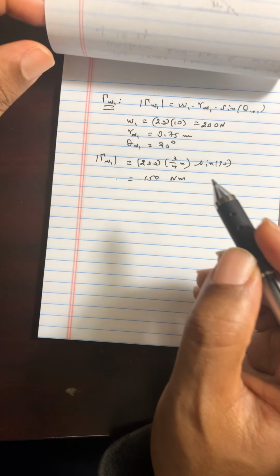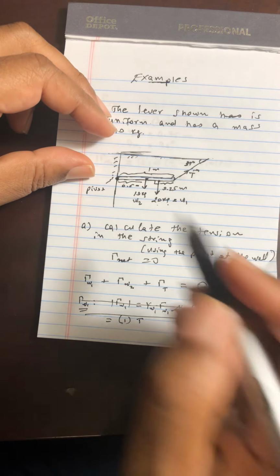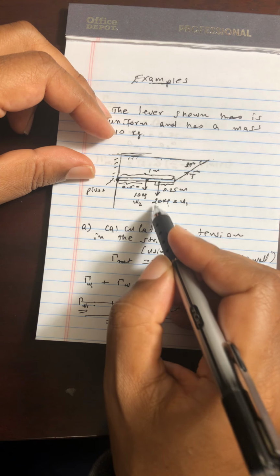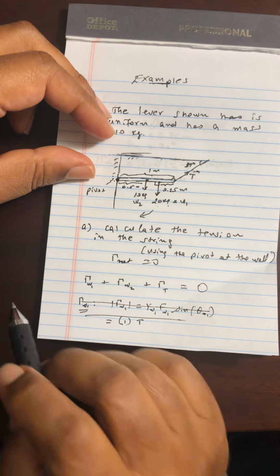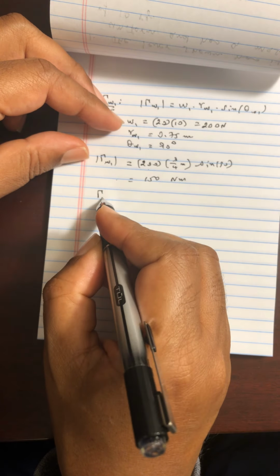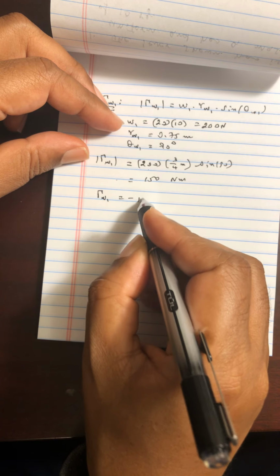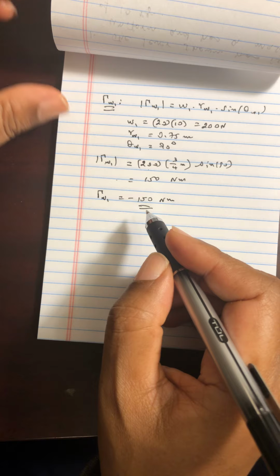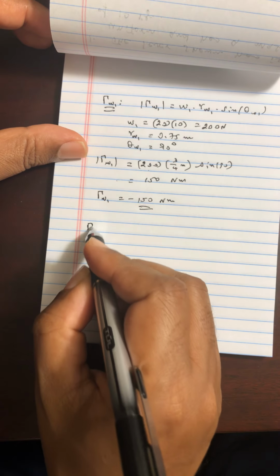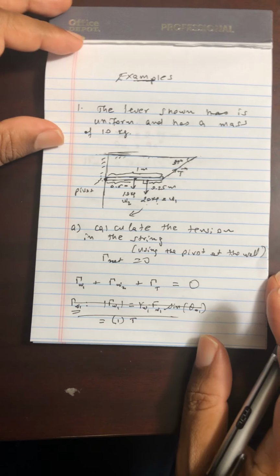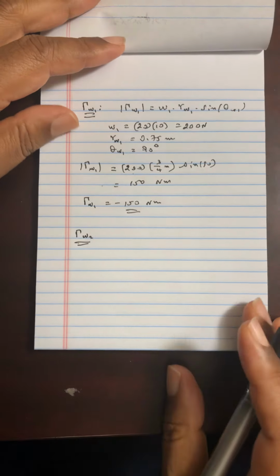Now we have to decide whether it's positive or negative. About this pivot, the tendency of this force is to rotate in a clockwise direction. Therefore, it's negative. It follows that the torque due to weight 1 is negative 150 Newton meters. And then let's look at the torque due to weight 2. That is the weight of the lever.